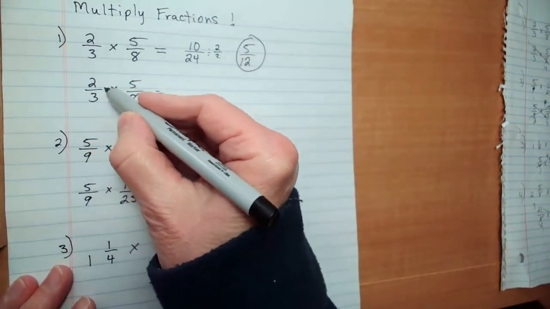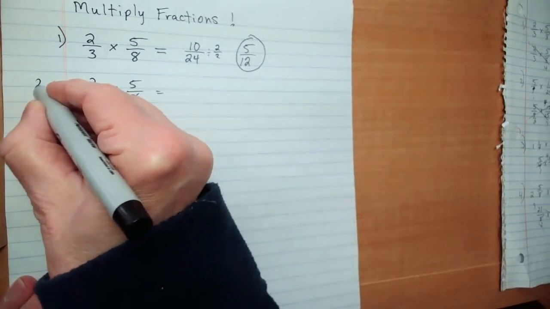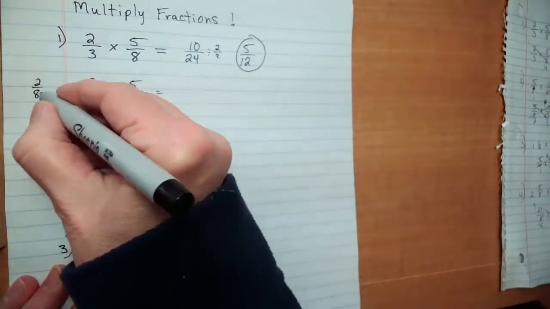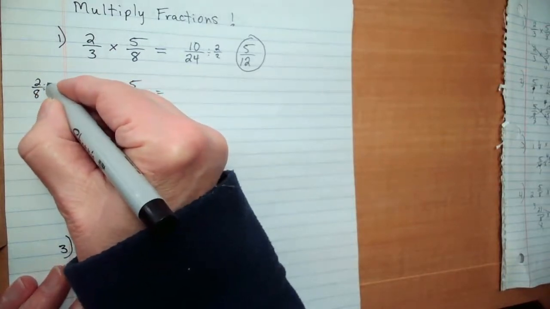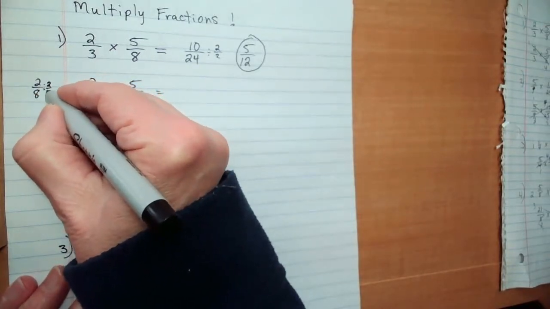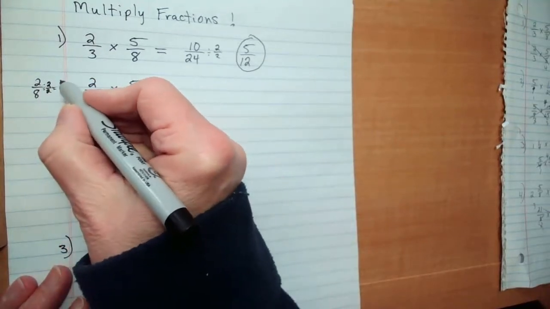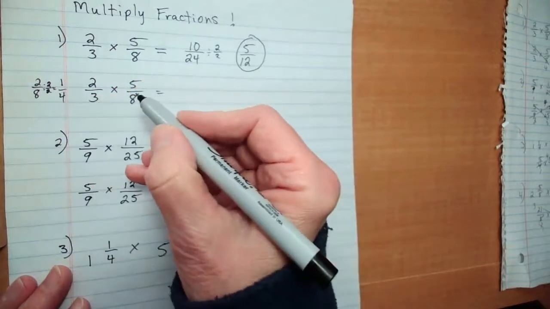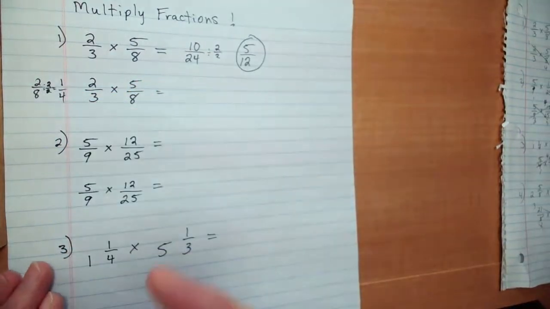So we look diagonally. If we had a fraction 2/8 written like this, we would try to reduce it. We would see that a 2 would go into both of them because they're even numbers. So we divide both the numerator and the denominator by 2. 2 divided by 2 gives me 1. 8 divided by 2 gives me 4.